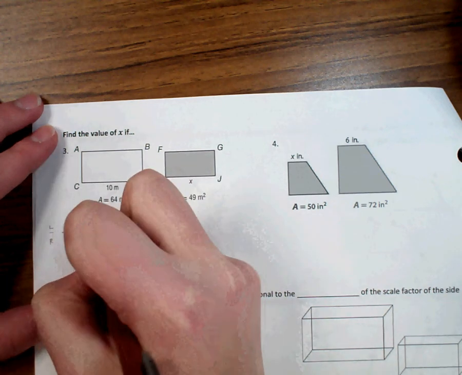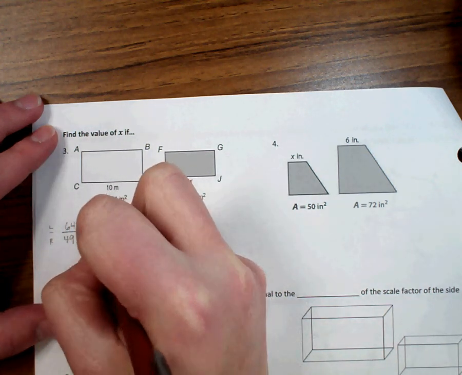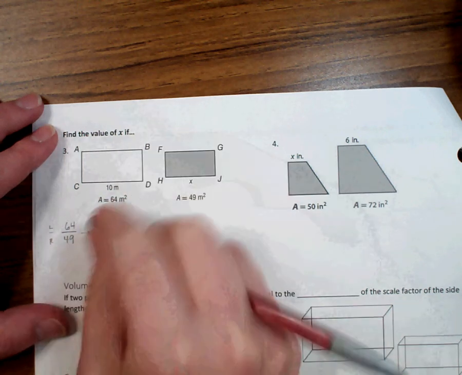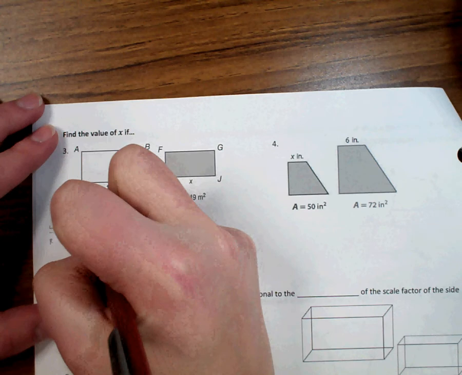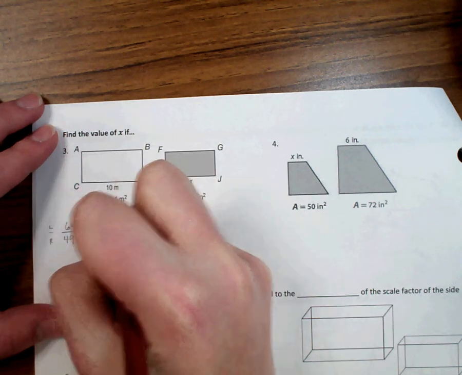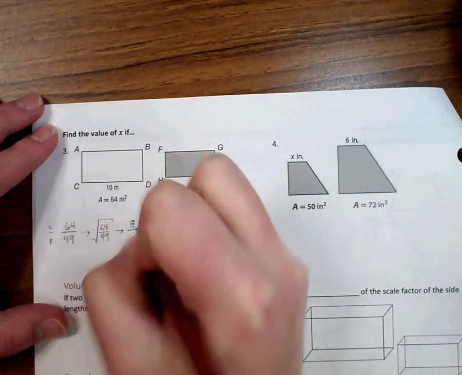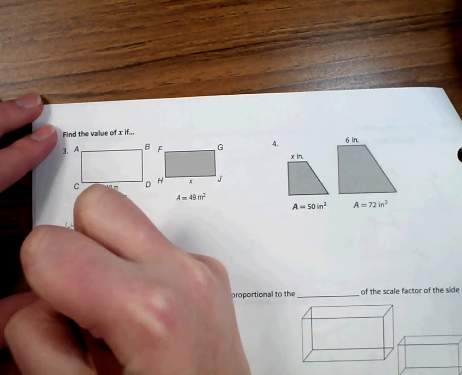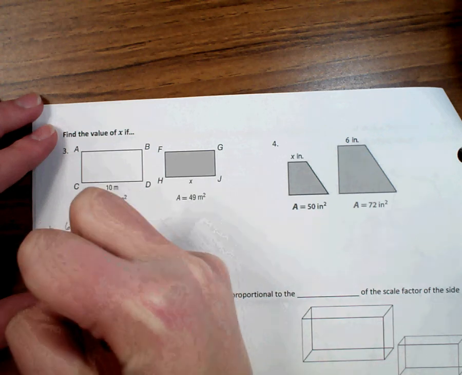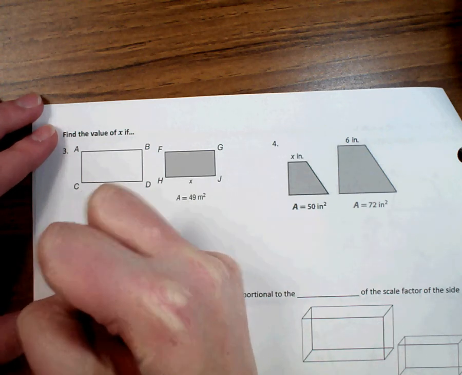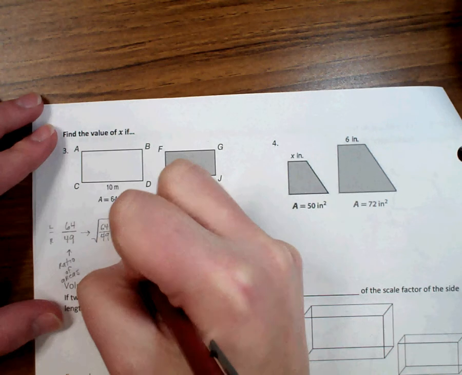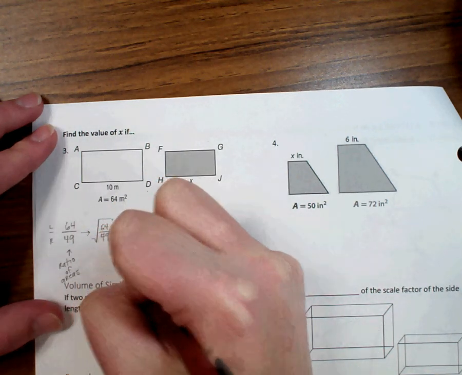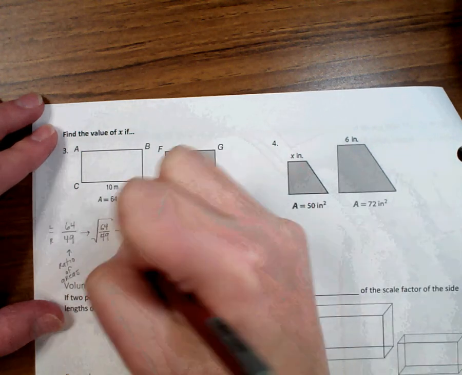Unsquaring is a super not math term. We're going to find the square root of the ratio of our areas. The square root of 64 is 8. The square root of 49 is 7. And so this was the ratio of areas. When we find the square root of that, we get the ratio of our sides.